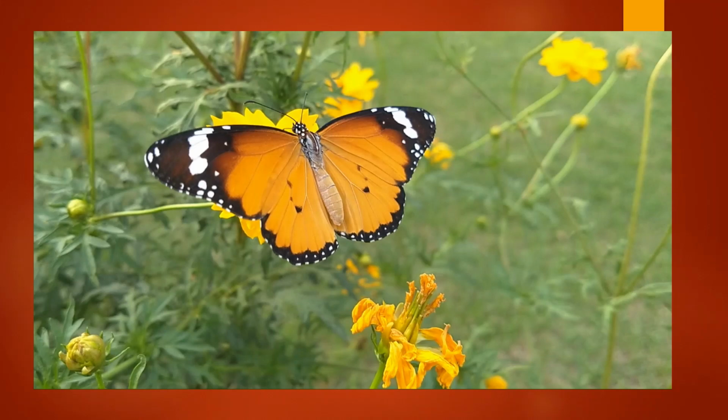However, as they grow and mature, they will look like their parents. Then they will reproduce and have their offspring. The new life cycle begins again with their offspring. So let's take a closer look at the life cycle of the butterfly.